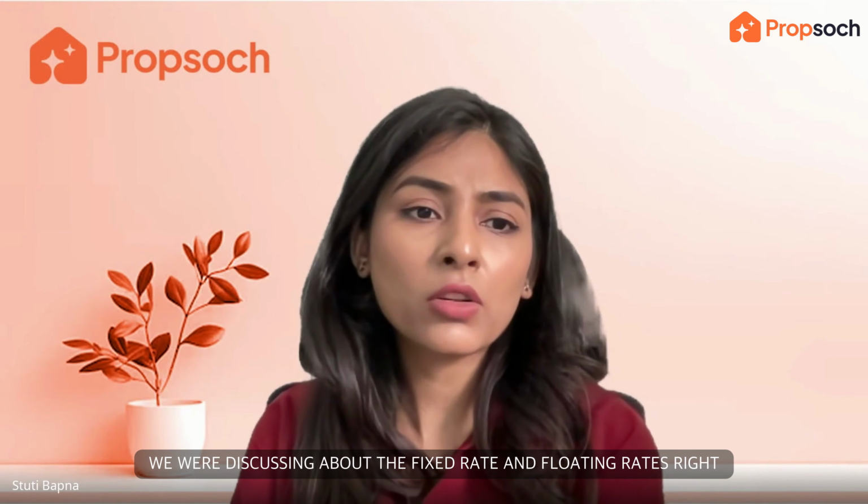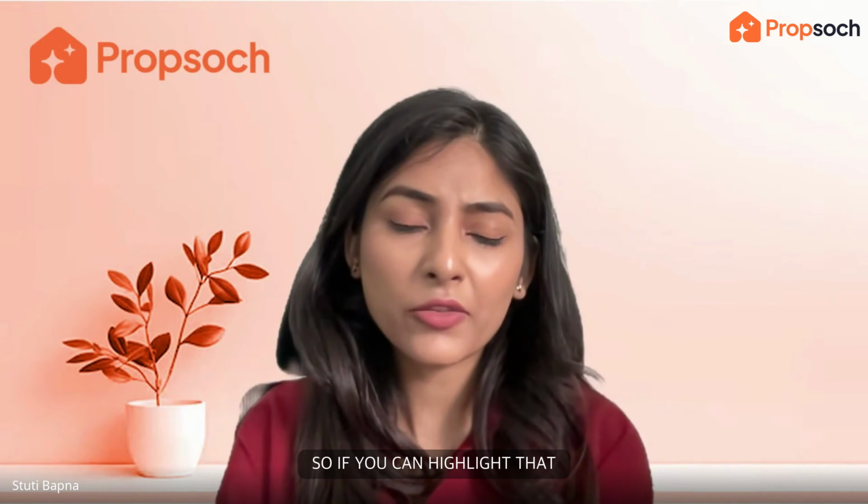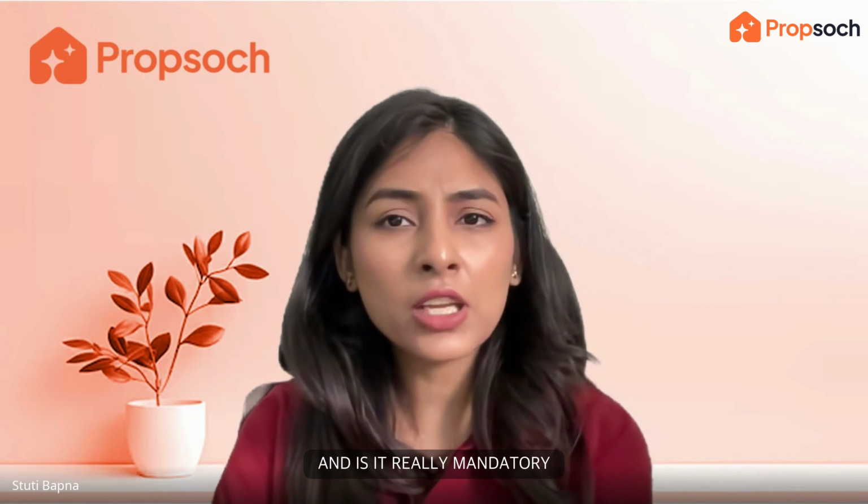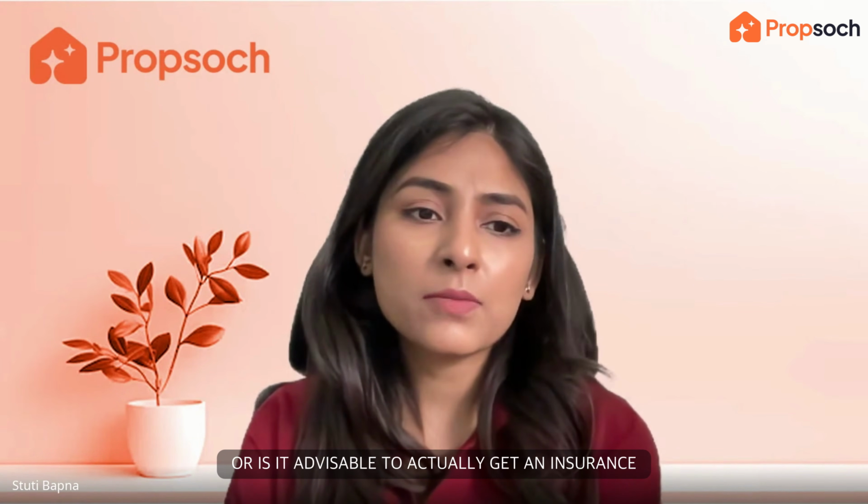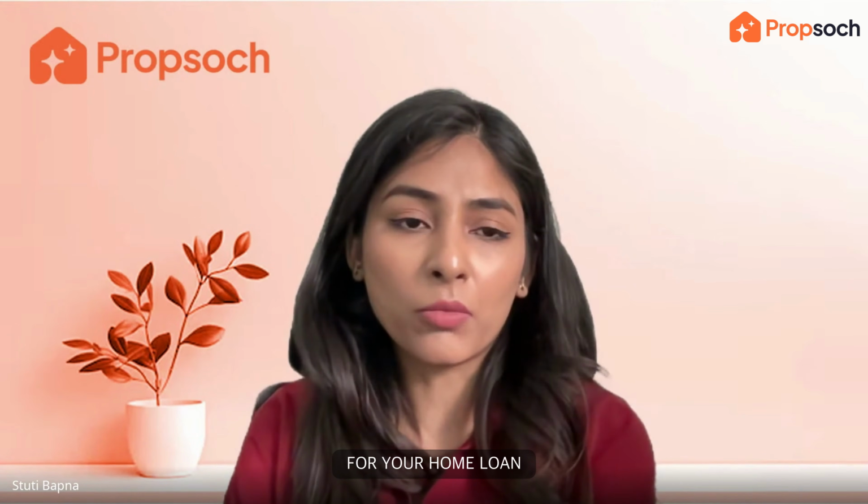We were discussing the fixed rate and floating rates, right? So if you can highlight that, and is it really mandatory or is it advisable to actually get an insurance for your home loan?